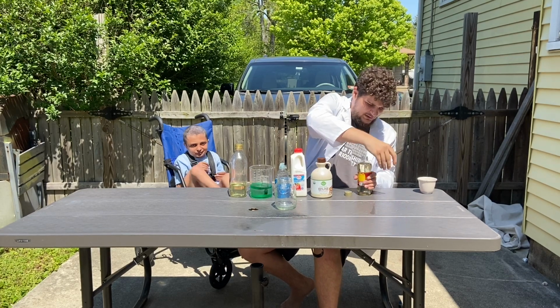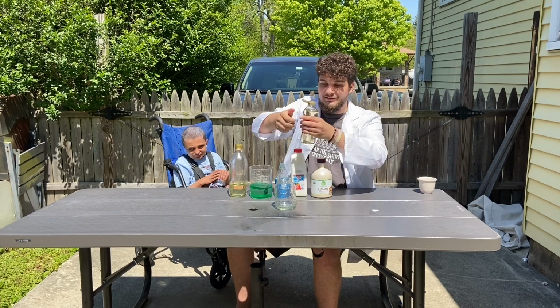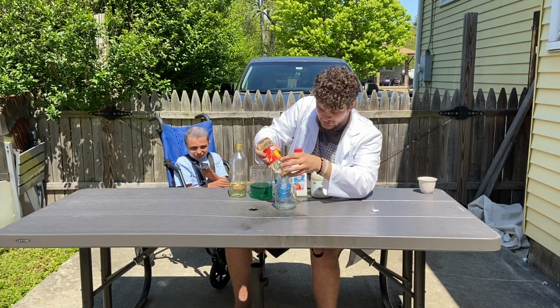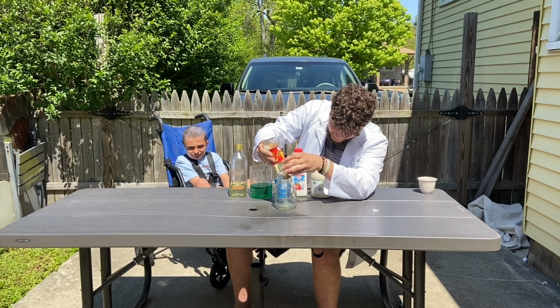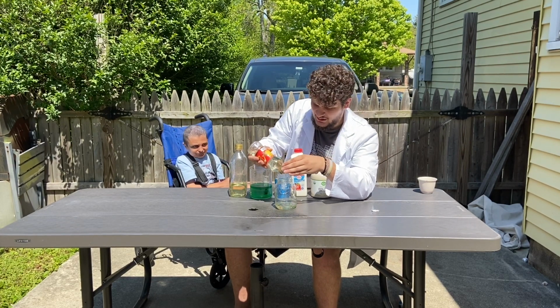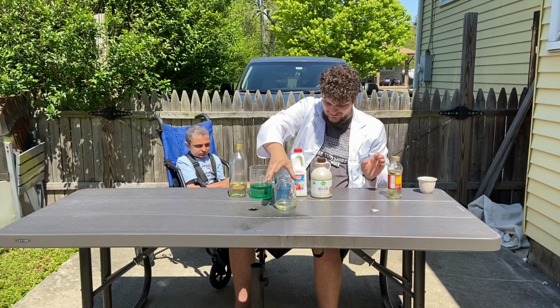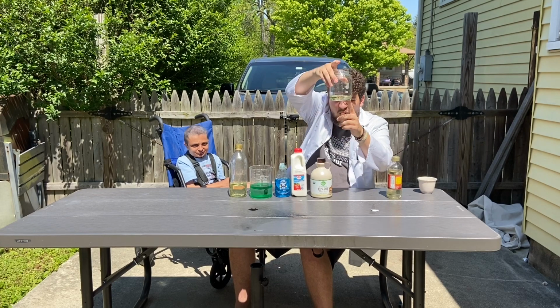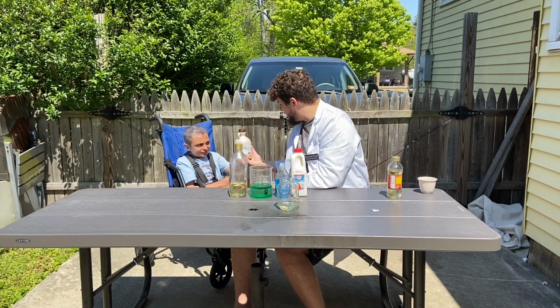There we go. That explains what was happening. Oh, it's very sticky. All right, so now that we got that taken care of, we're going to put a nice little layer of corn syrup on the bottom. Perfect. So if you look, there's just a nice thick layer of corn syrup. Next, we're going to put some maple syrup in.